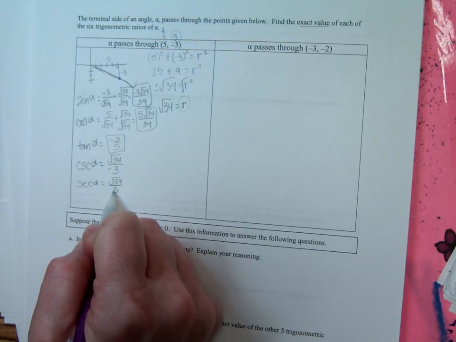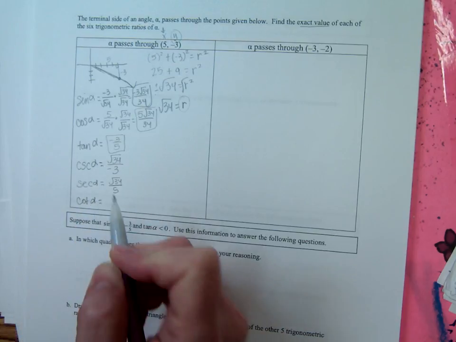What about cotangent of alpha? Negative 5.